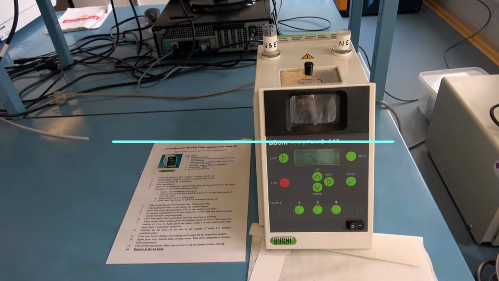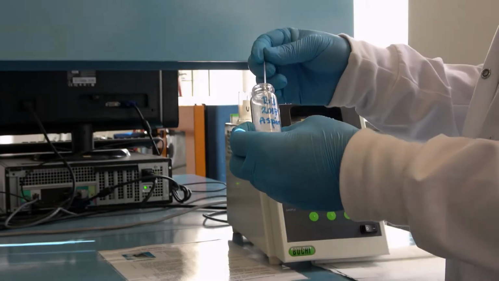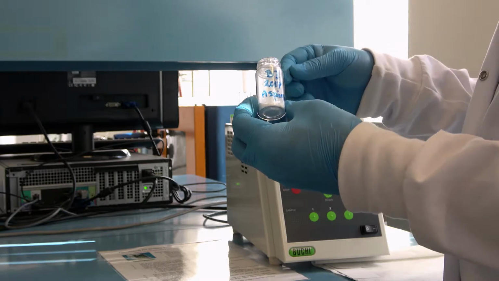Melting point analysis is an important tool when it comes to chemical analysis, as a compound's melting point is a physical characteristic of it and can be used for an analysis as well as estimating the purity.